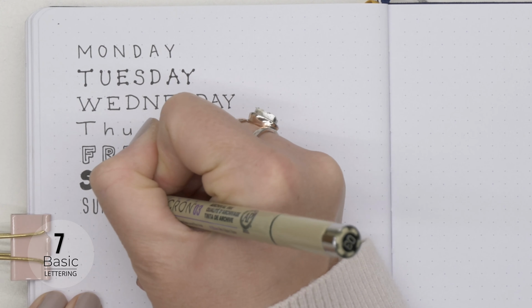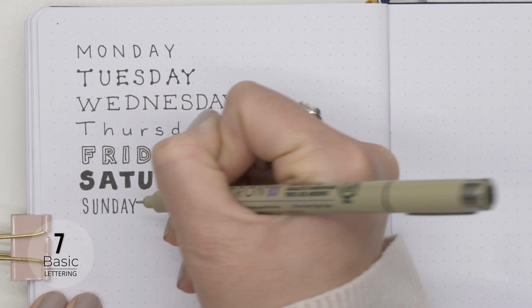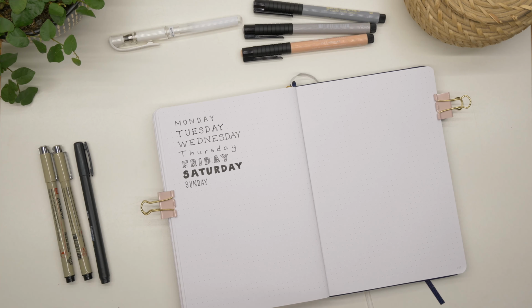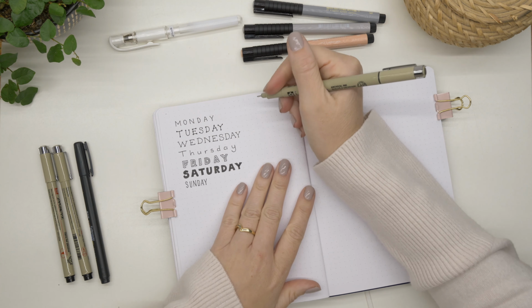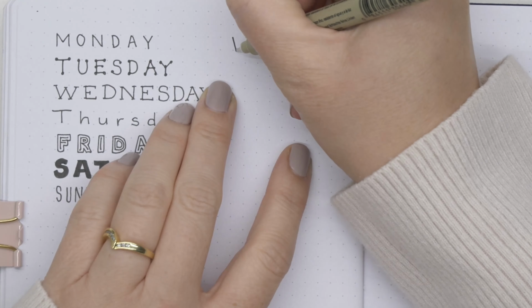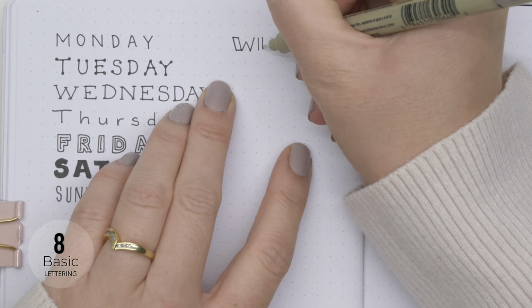And number 7 of our super basic fonts is just a condensed version of those capital letters. Just reduce the kerning and squish up each letter so that it's nice and condensed. Now we're moving on to more title-based fonts. The first is what I would call an open letter.